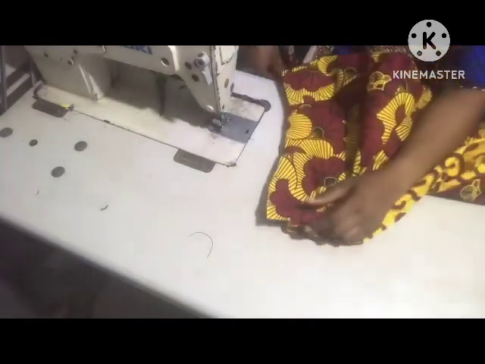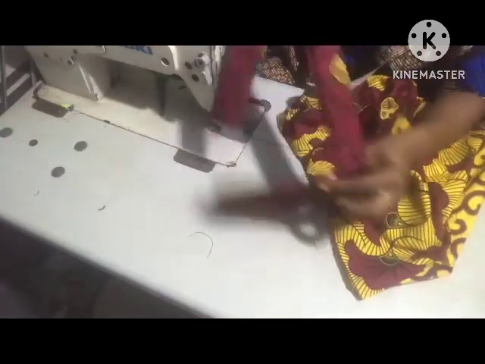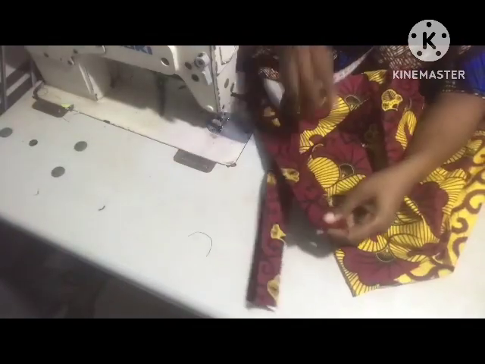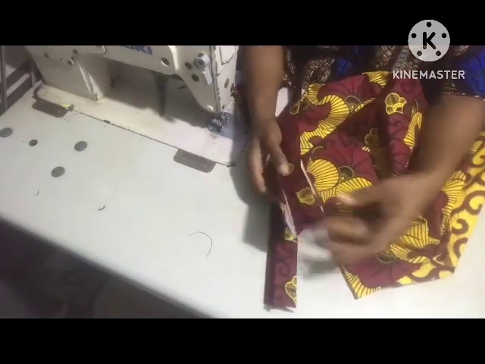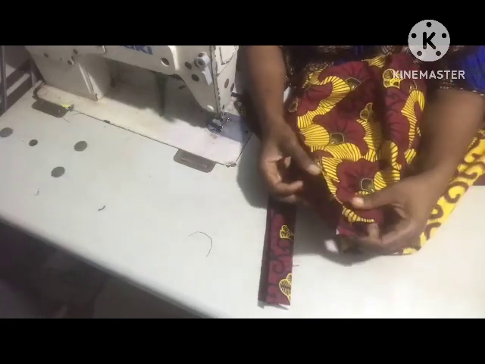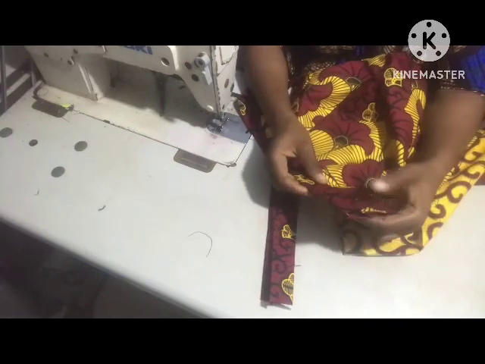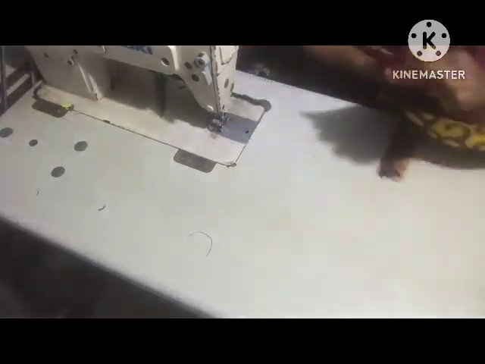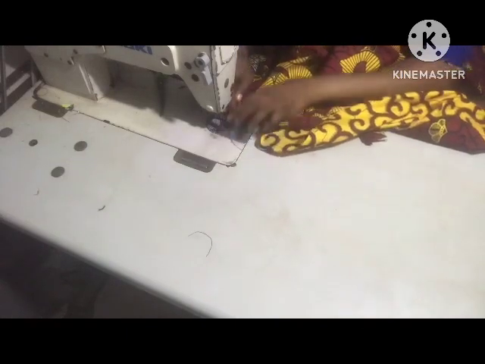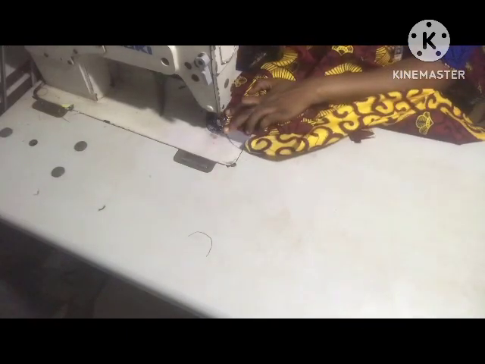For the band, I've already gummed the band as you have seen, which is the third fabric. I'm going to use it for the band. This is how you put the band. You open the band up and push this one inside like half an inch. That is what you are going to sew. Place it on your machine. You don't need to be sewing it and turning it.